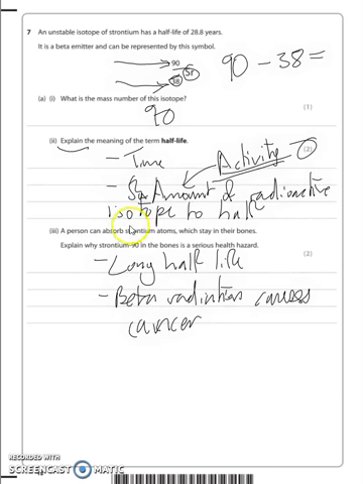A person can absorb strontium atoms which stay in their bones. Explain why strontium-90 in the bones is a serious health hazard. Well, one, it's going to be in your bones for an incredibly long time, almost 30 years it's going to sit inside your bones. And we know that beta radiation causes cancers, kills cells, mutates DNA, ionizes our tissues, and if it's going to do that for a very long time, then that's a very, very bad thing.